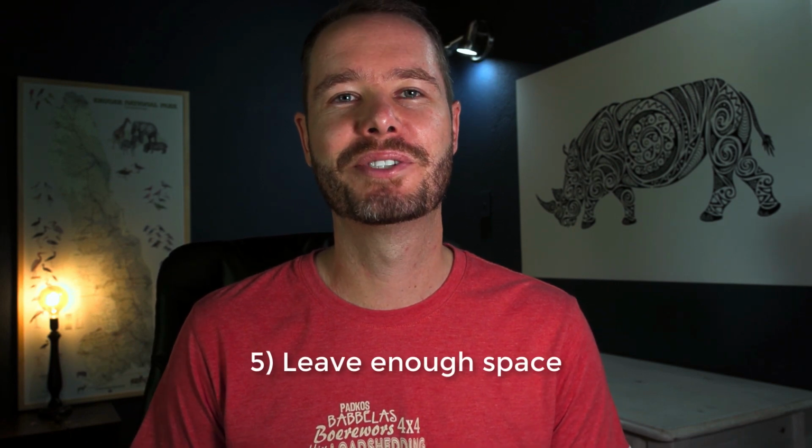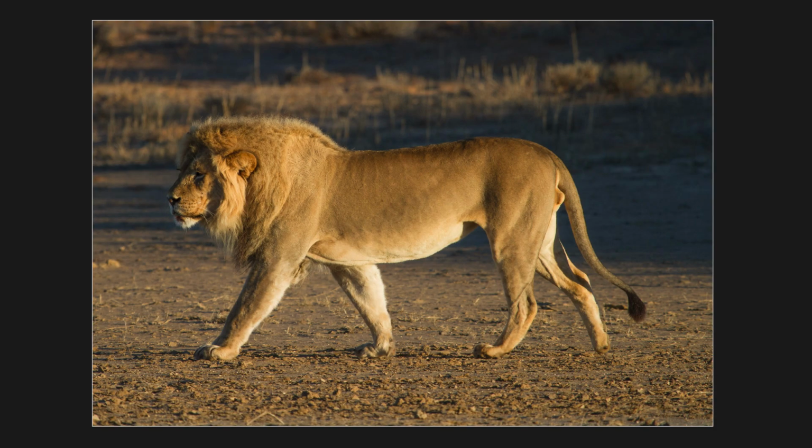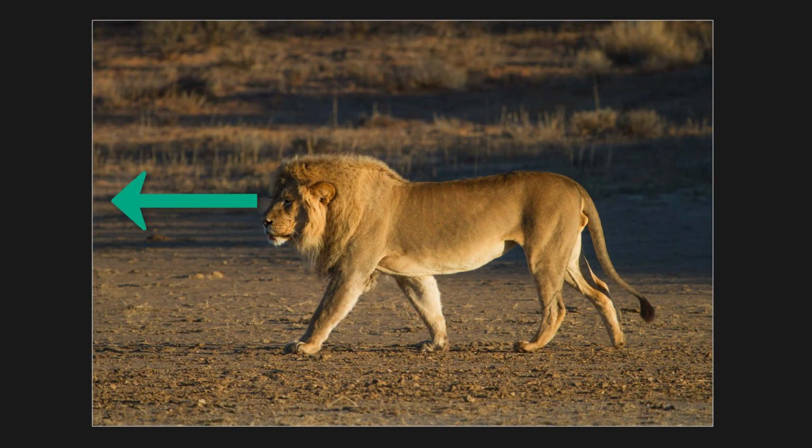Photographing your subjects vertically like this not only looks better from a compositional point of view, but it also means that you're saving space on the sides that you probably would have cropped away during post-processing. My last tip is to leave enough space in front of your subject. Very often people zoom in too close to their subjects and then basically box them within the frame. And it kind of looks like they're going to walk out of the frame, as is the case with this lion. Simply zoom out a little bit and leave a little bit more space in the direction that it's walking.